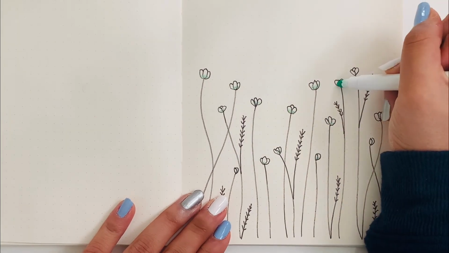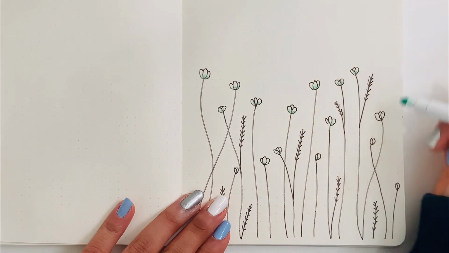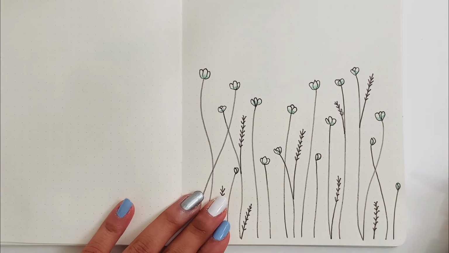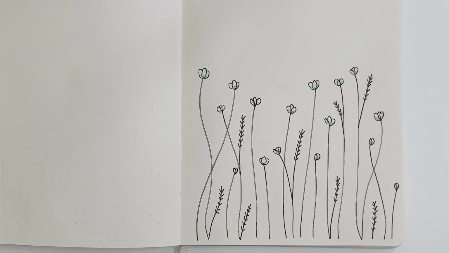I was deciding what flower to do and I wasn't quite sure. Then I decided to go with this one, and I really like how it ended up. You guys can add a little bit more color than that, or you can use a different color. I just decided to go with this one. I believe a blue or a pink would also look really nice, but you guys can decide whatever colors you want to do.